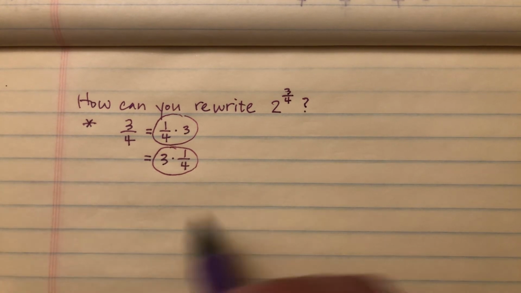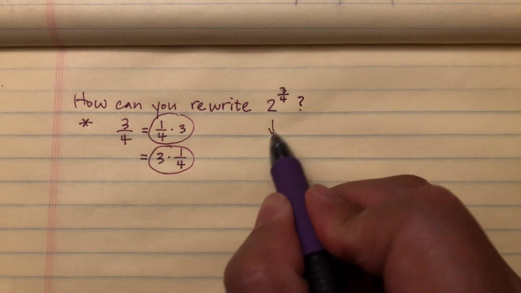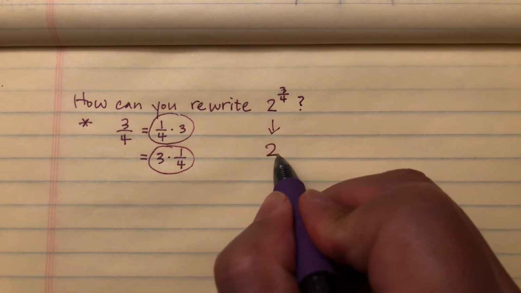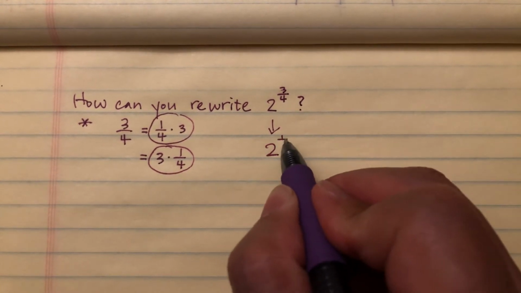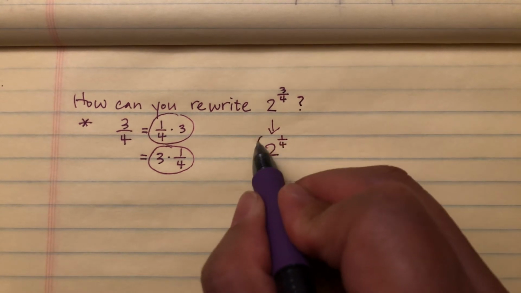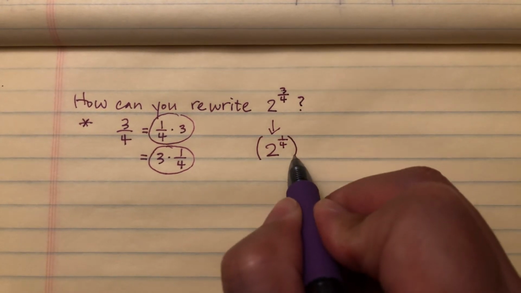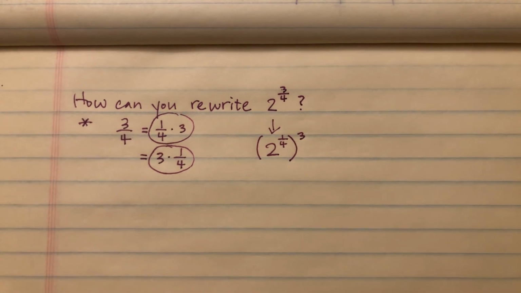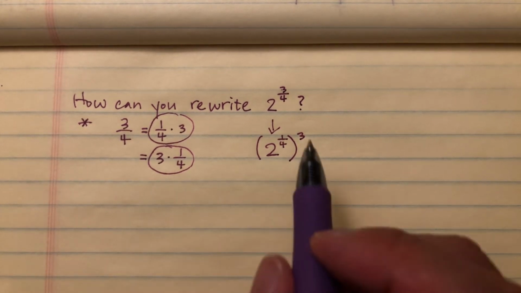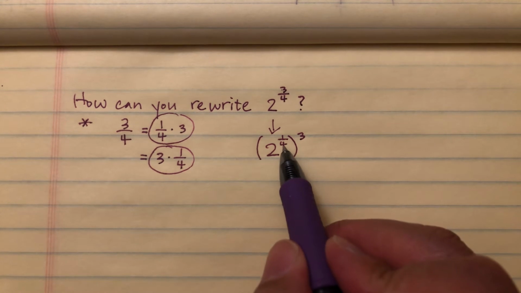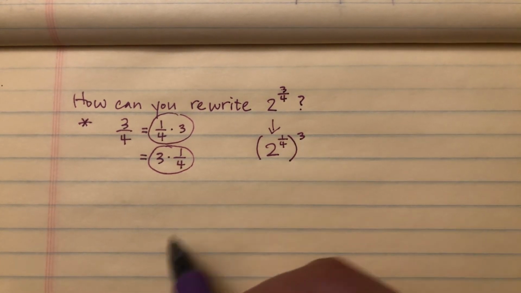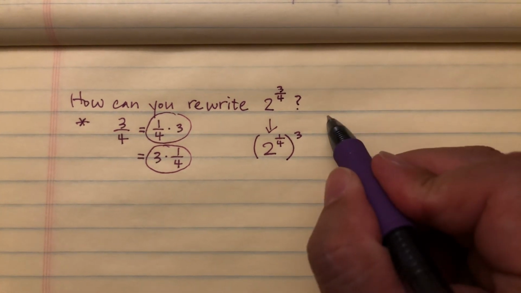So now we can rewrite 2 to the 1/4, right, times 3, right? Because when you have an exponent inside of the parentheses and outside of the parentheses, you have to multiply. So remember that rule? Let's write the rule here.